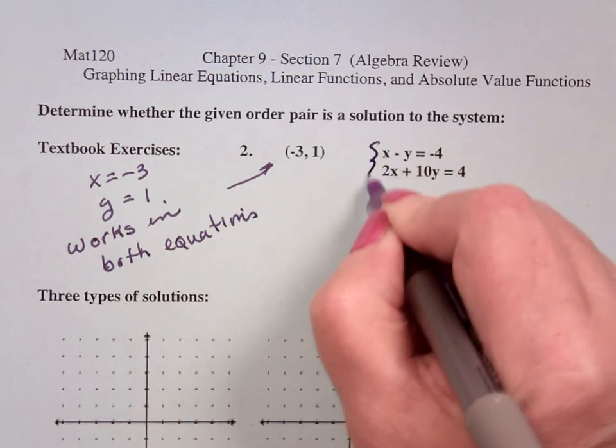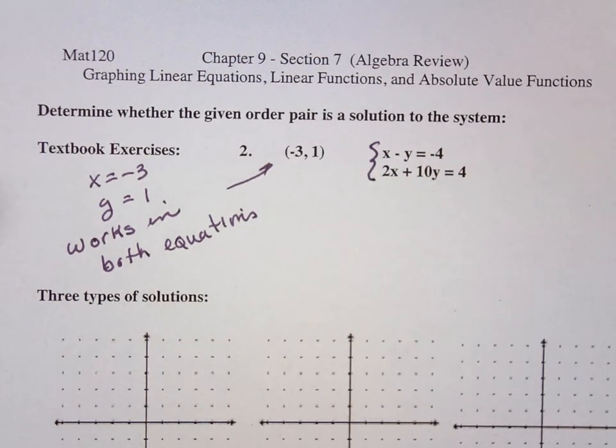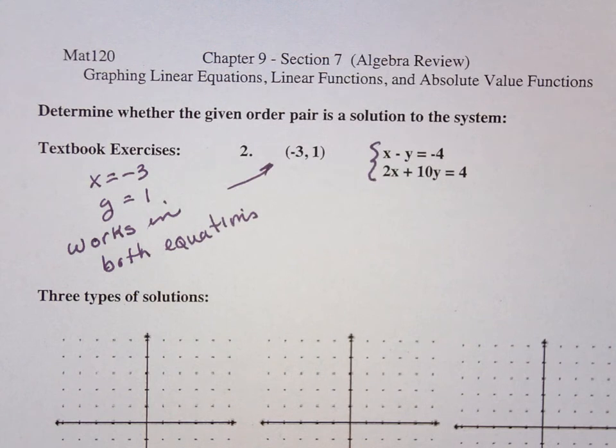So a system is two or more equations. If you have two equations, you'll have two unknowns. And if you have three unknowns, you normally have three equations. If you have four unknowns, you'll have four equations. In the sciences, lots of times that's what you'll run into, more than two unknowns.